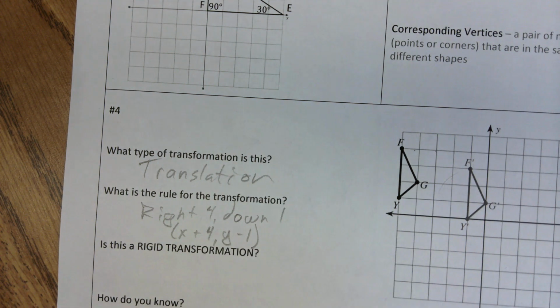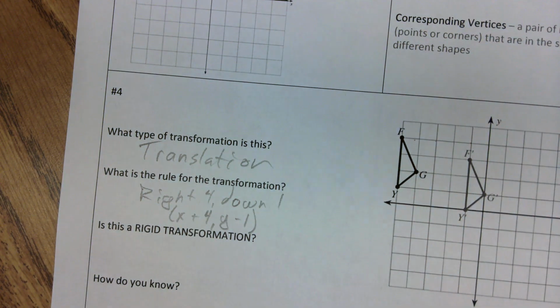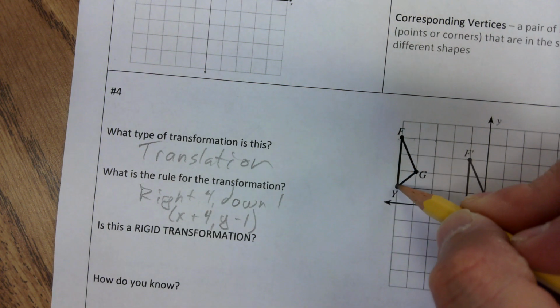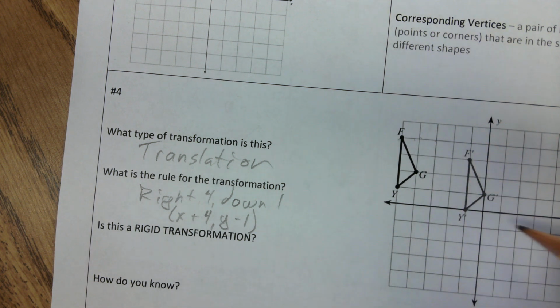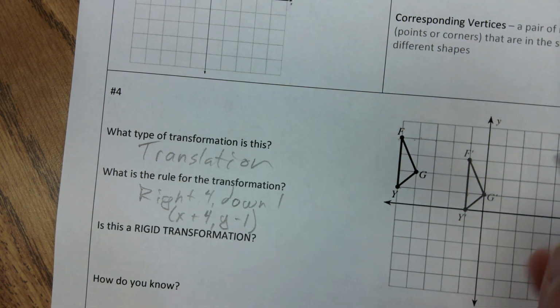Is this a rigid transformation? Basically, it's asking if they have corresponding sides that are the same length, corresponding angles that are the same measure. I can see that this is 3 here, this is 3 here, and this one goes 1 over and 2 down from F prime to G prime, which is the same here. And then, Y prime to G prime is 1 up and 1 over, and Y to G is 1 up and 1 over, right? And we can assume that the angles are correct.